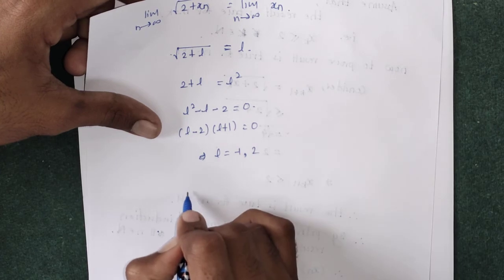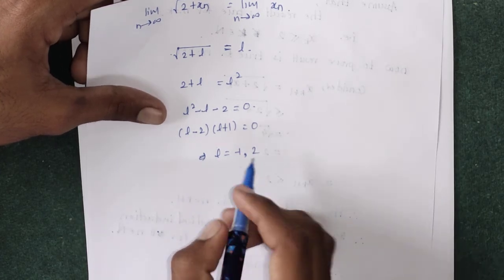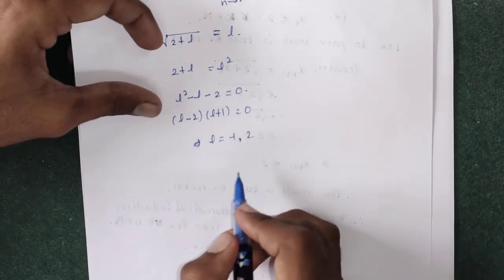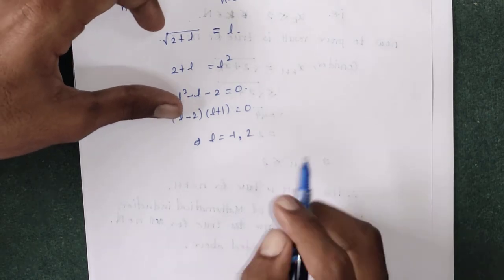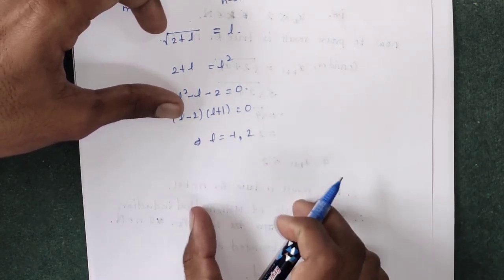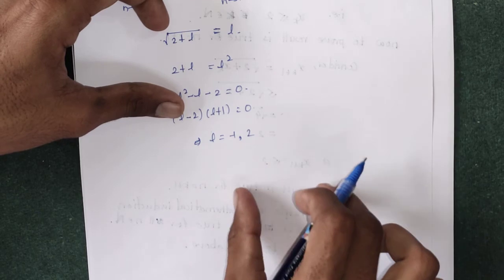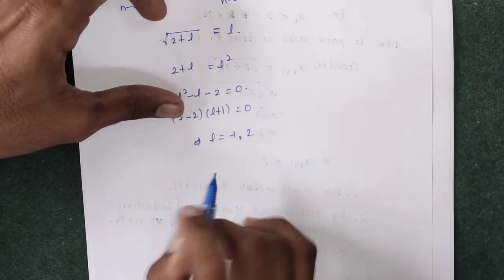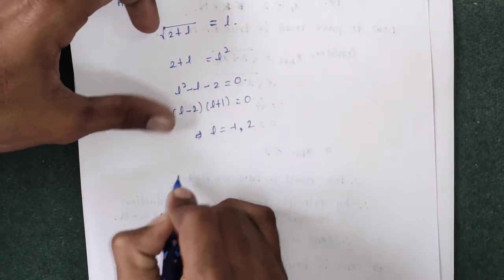Therefore, the given sequence is a sequence of real numbers, all the terms are positive and bounded above, and the sequence lies between 1 and 2, so the limit of the sequence xn is equal to 2.